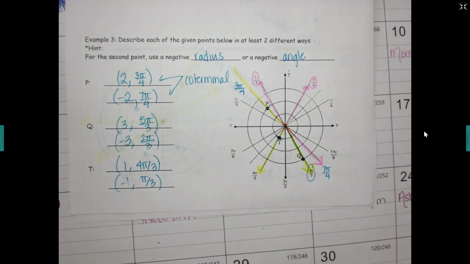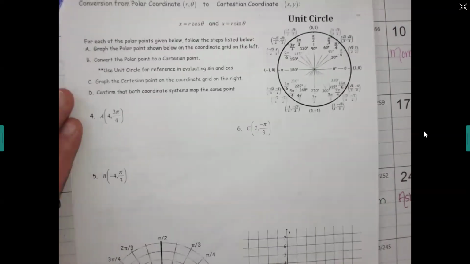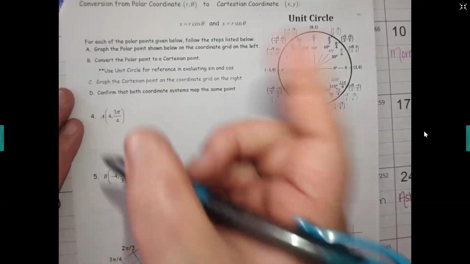Okay, last little bit of this. Go ahead and turn the page. You're almost done. Okay, we are going to practice converting from polar coordinates into Cartesian coordinates. So if you turn the page, okay, we have 3 points that are listed right now as polars.